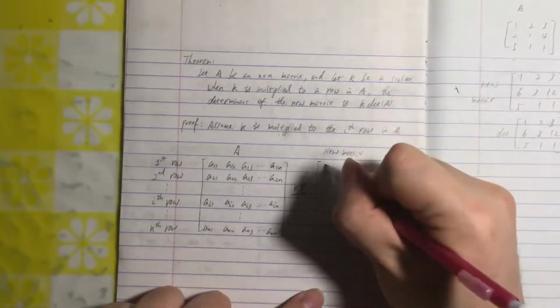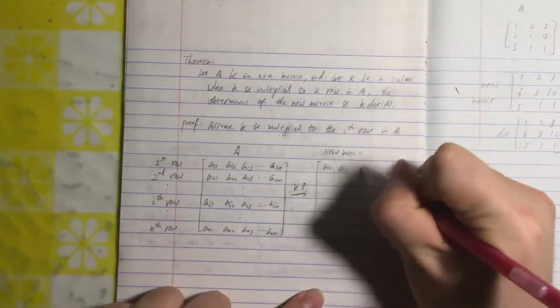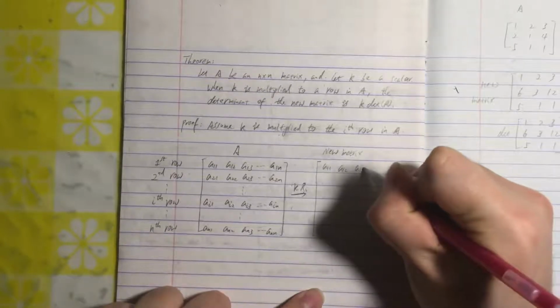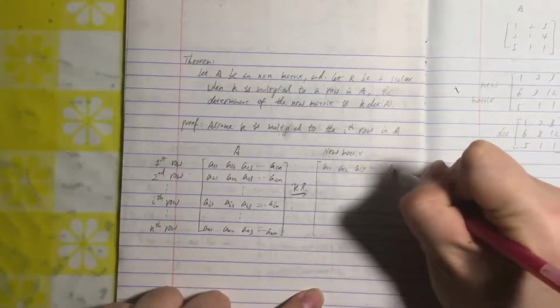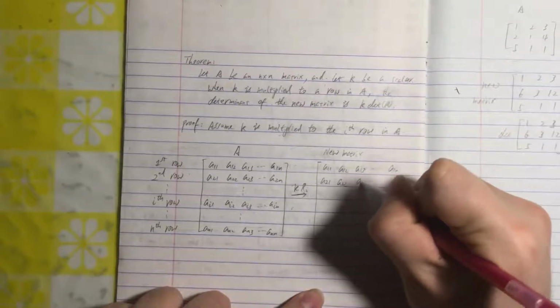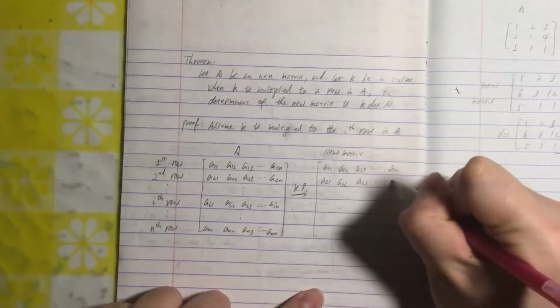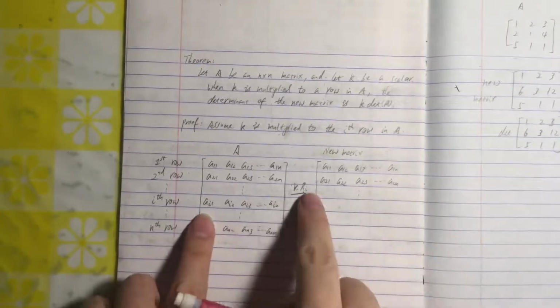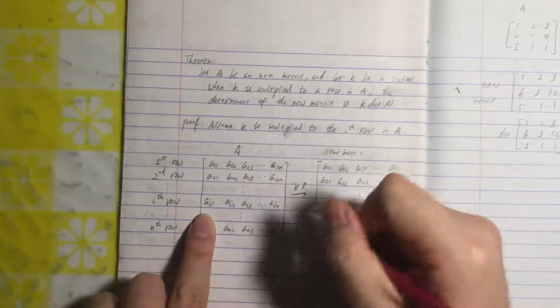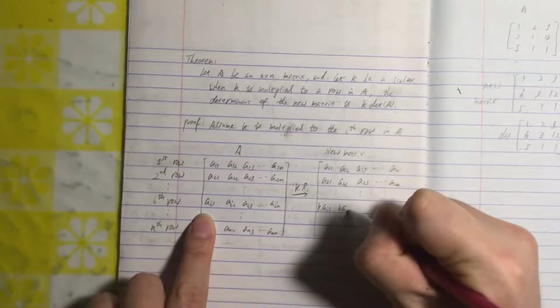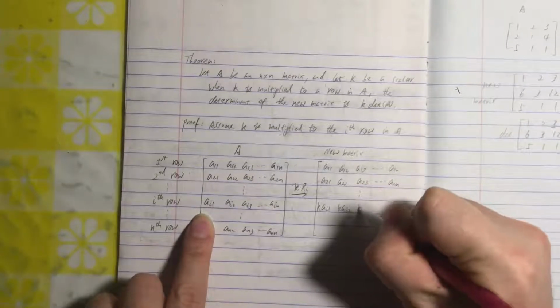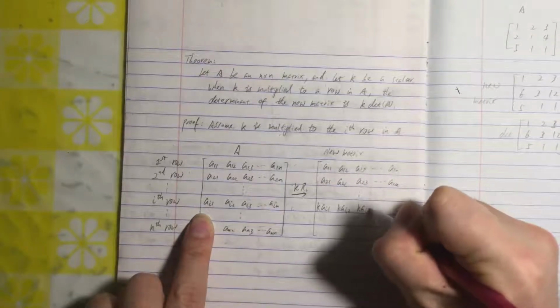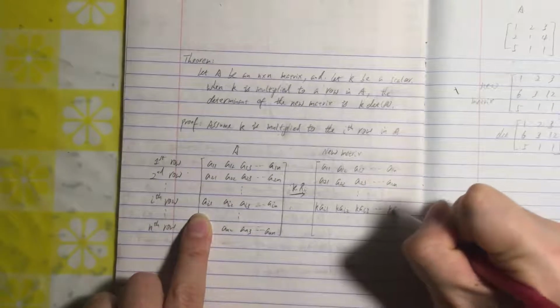Everything else stays the same: A11, A12, A13, A1n in the first row, A21, A22, A23, A2n in the second row. The ith row will be KAI1, KAI2, KAI3, and KAIn.